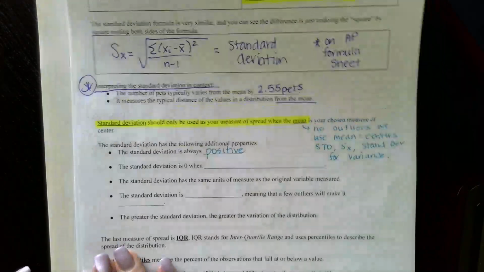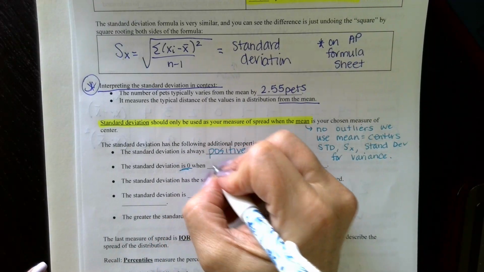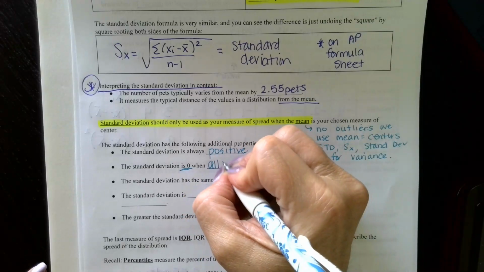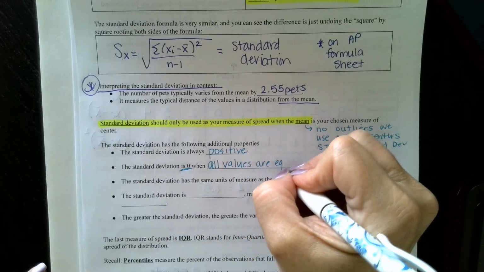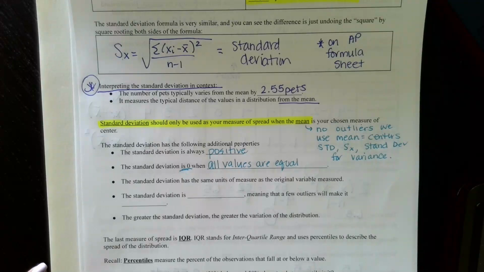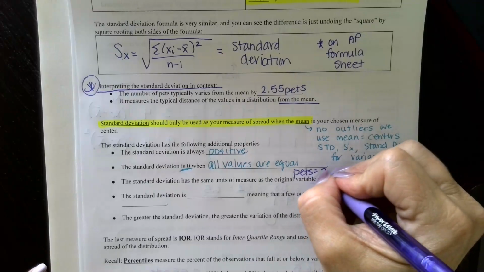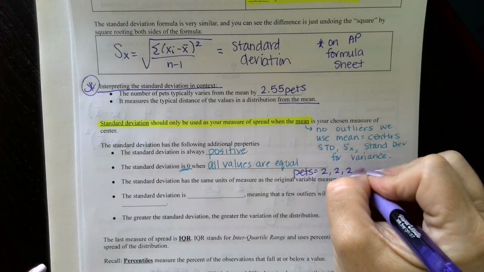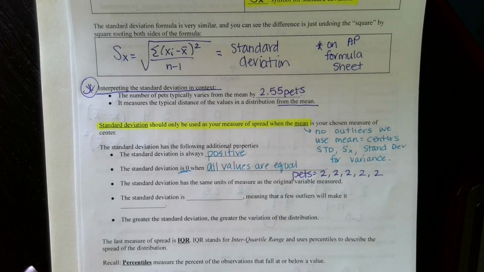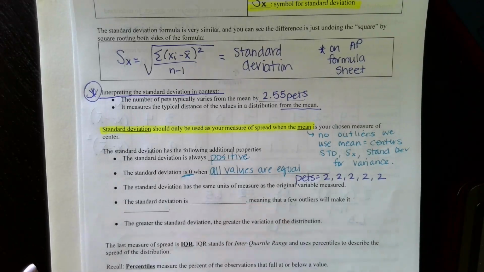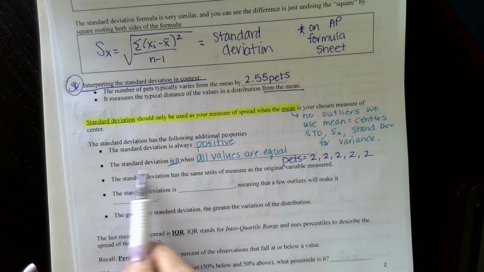It's always positive. The standard deviation is 0 when all values are equal. And that would be if you had this scenario. Let's say everybody in the room said, I have 2 pets, I have 2 pets, I have 2 pets, I have 2 pets, I have 2 pets. Well, my mean is 2, and the variance from the mean would be 0, because everybody has 2 pets. So when all of the data is the same, then your standard deviation is going to be 0.